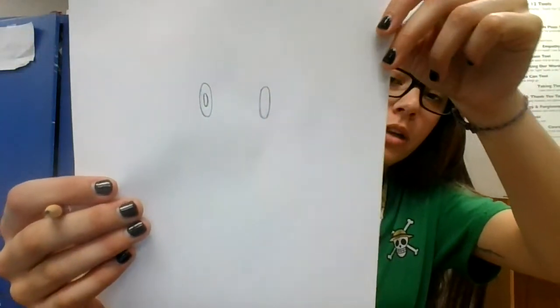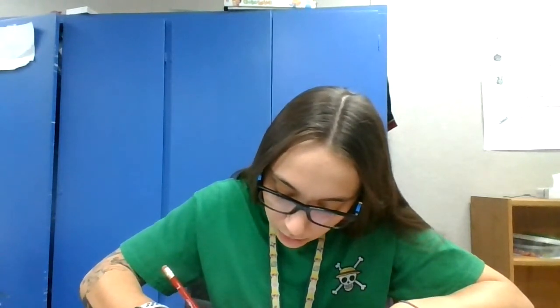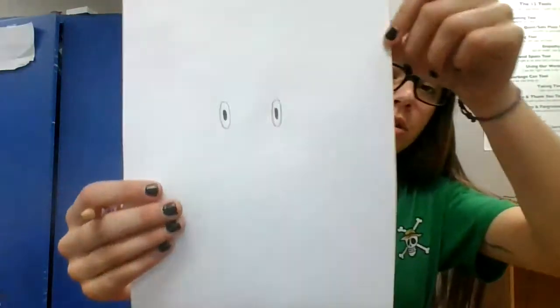So now, in the middle of those, we're going to draw his actual pupil. So we're just going to do another small oval inside. And go ahead and do it on the other side, and we're going to color those in black. Just that tiny oval you drew, not the whole eye. So I colored one, I'm going to draw the other, and color in that one black as well. Alright, so right now it should just look something like this.